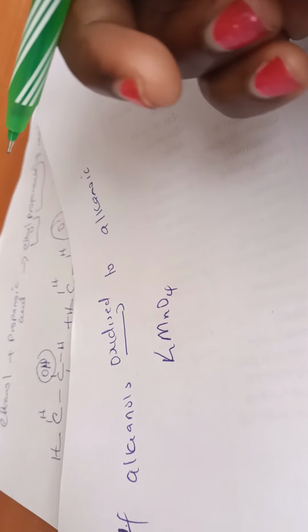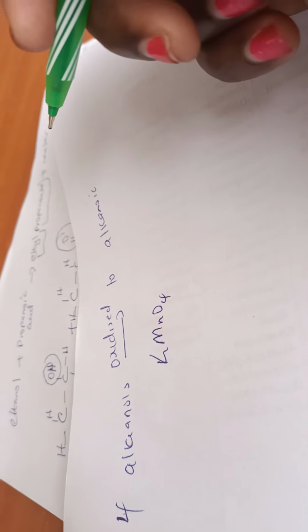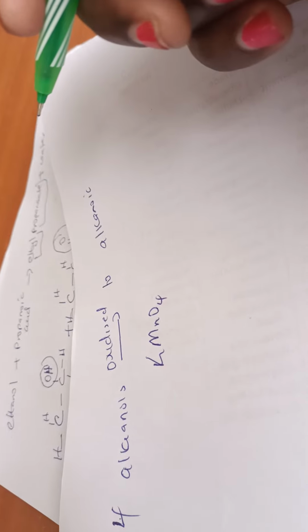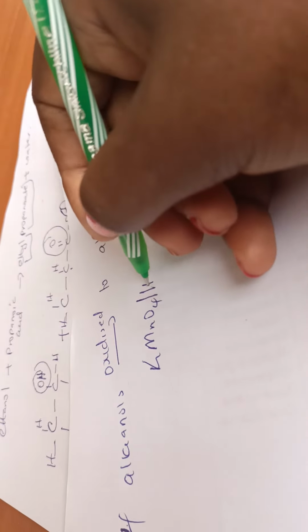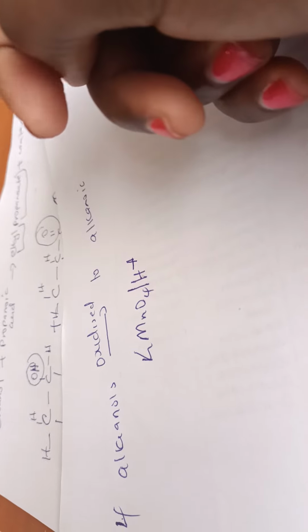So for this reaction to occur, there must be concentrated sulfuric acid to acidify the oxidizing agent, or to act as a catalyst to speed the reaction. The process is called oxidation. We oxidize alkanols to alkanoic acids.